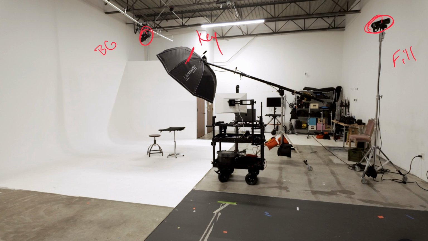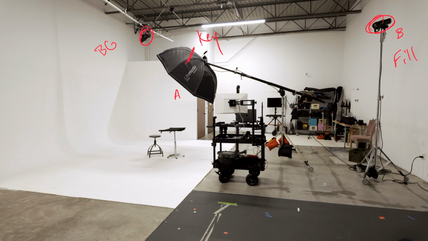I don't necessarily know if I want the background to be white or somewhat off white or something to that effect, so I kind of have it up there on standby. And then what I'll do is I'll put all of them on separate channels. So for example, this will be on A and this will be on B and this will be on C, for example. So then I'm able to control all of them, or I can adjust the power on them independently.